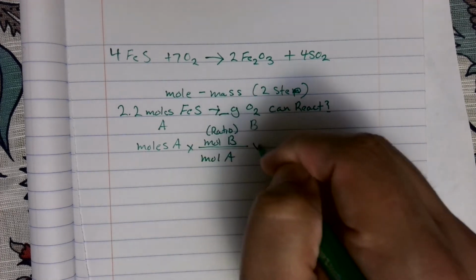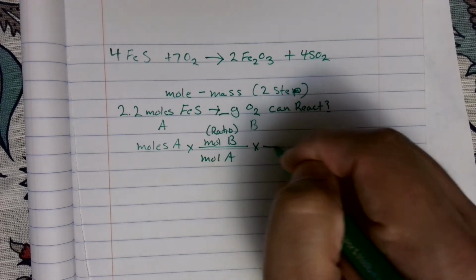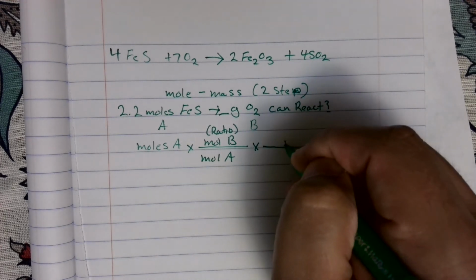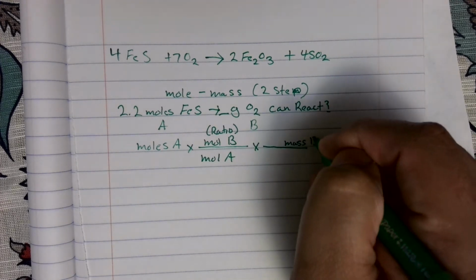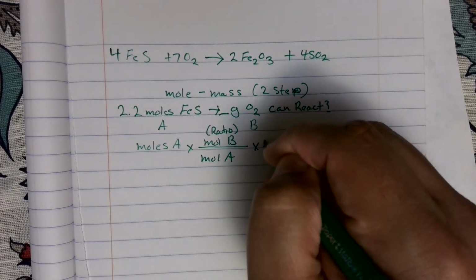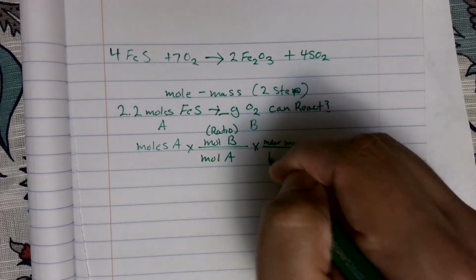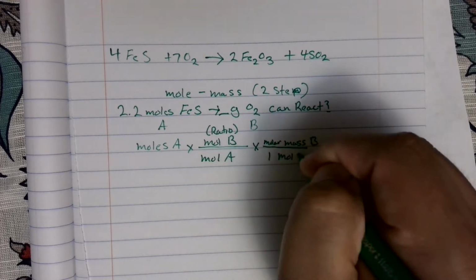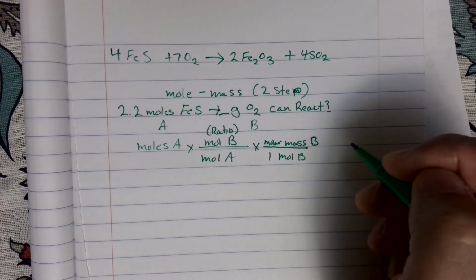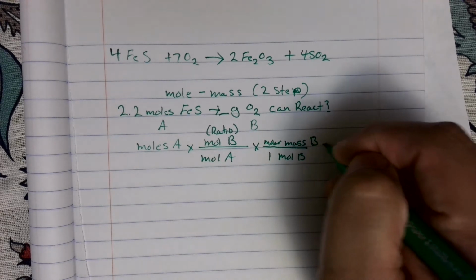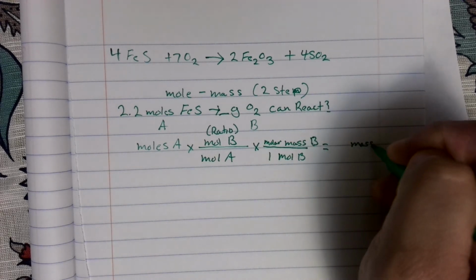And then the next step we need to keep into account here is going to be our mass of B, our molar mass, which is always going to be for 1 mole of B. This way we can cancel things out and know where everything's going to go. So here at this point, that's going to then give us our answer in the mass of B.